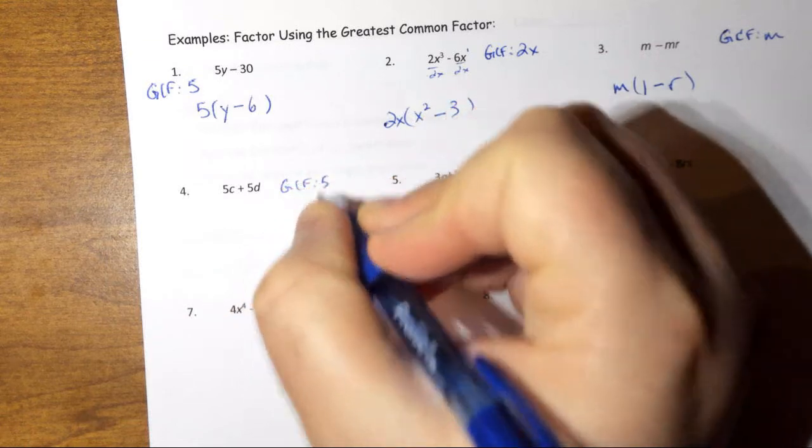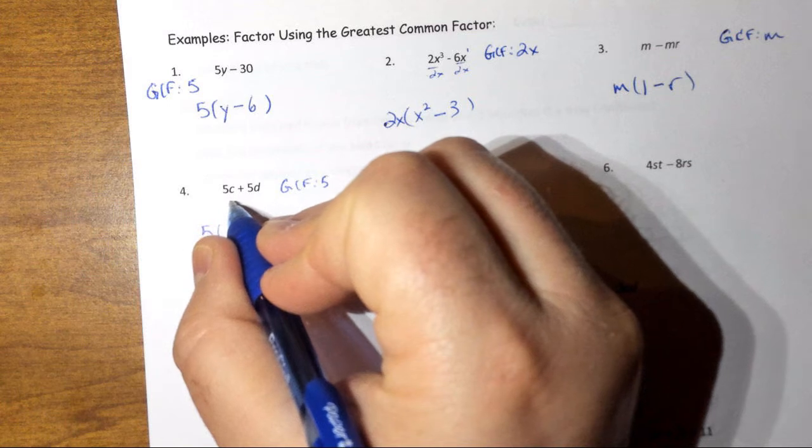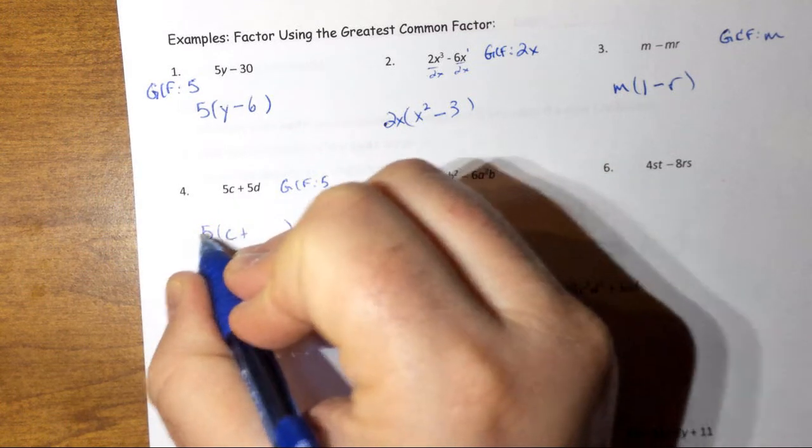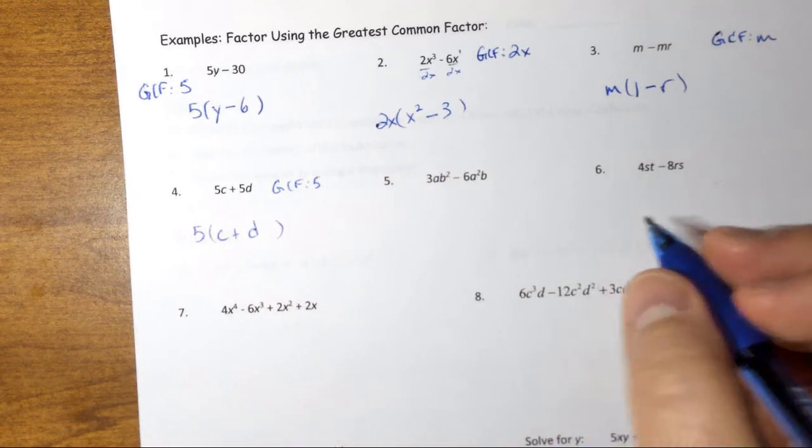4, right? GCF here is 5, so 5 up front. 5 goes into 5c. The 5's cancel, and I get c left over. 5 goes into 5d. That's going to drop out, and I get d left over.